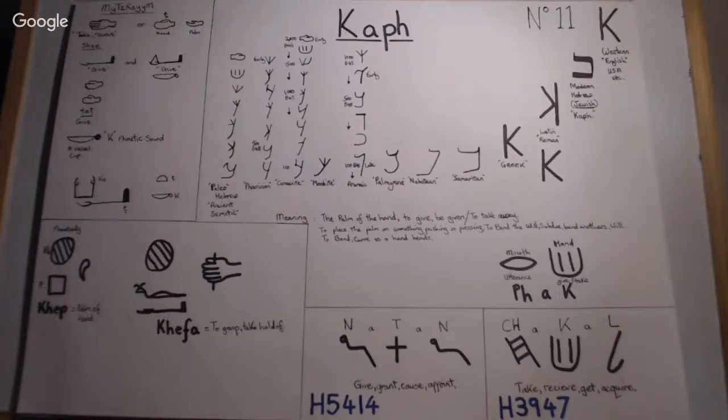And this video here is about the 11th one in the Hebrew Paleo letters that I'm covering, and this is the letter that we're familiar with, which in the Western world is called the K. And as you can see from the screen, we've got the usual sort of drawings that I tend to put down on the paper so we can get an understanding of what it is.